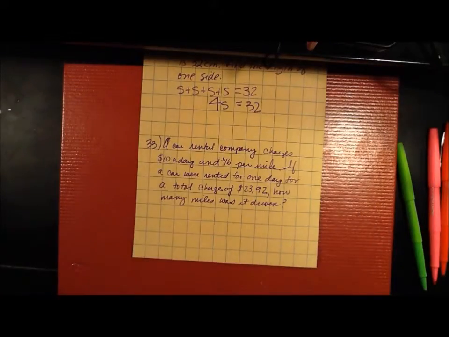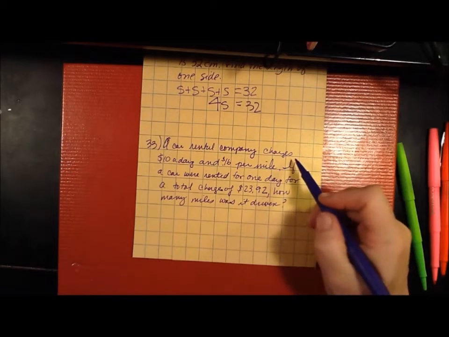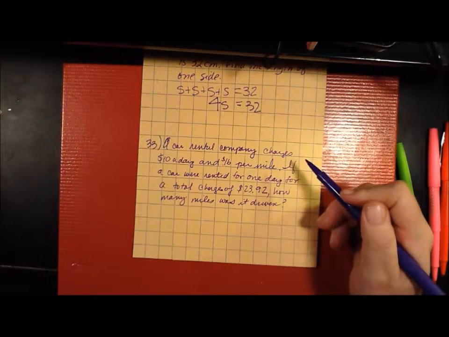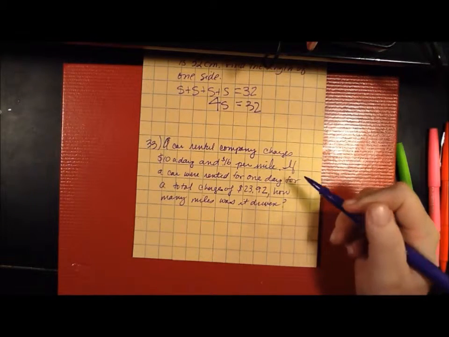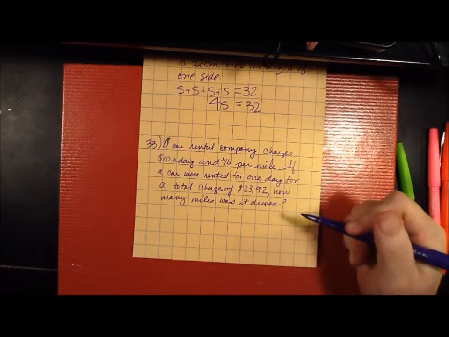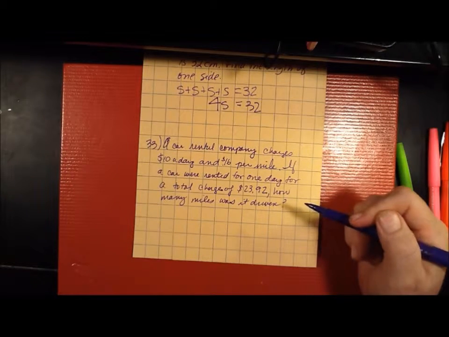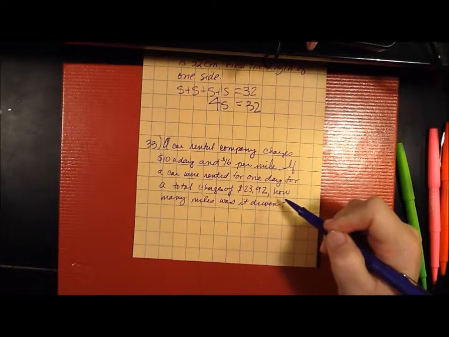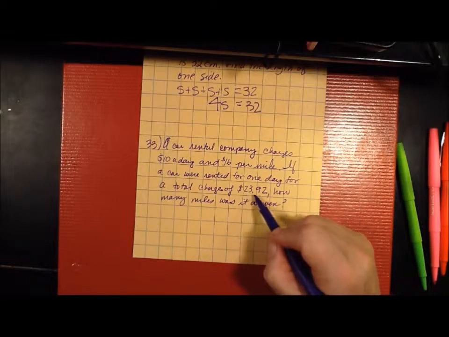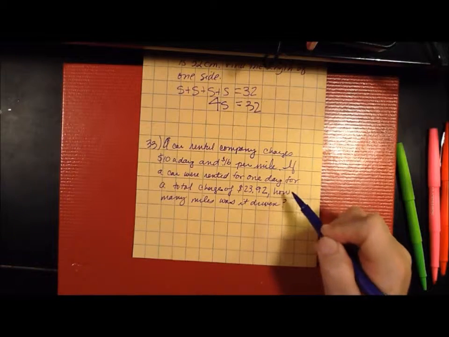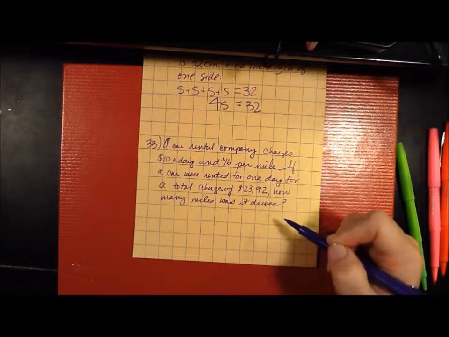Let's take a look at the last one. A car rental company charges $10 a day and another 16 cents per mile. If a car was rented for 1 day and the total charge was $23.92, how many miles was it driven?